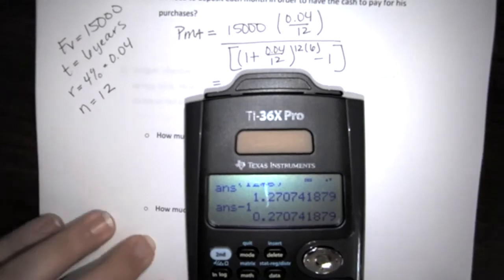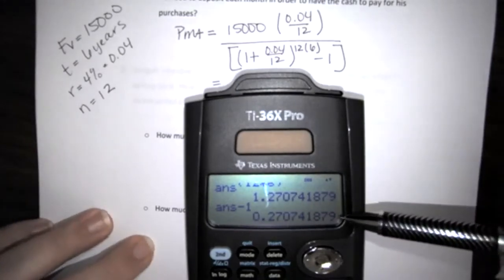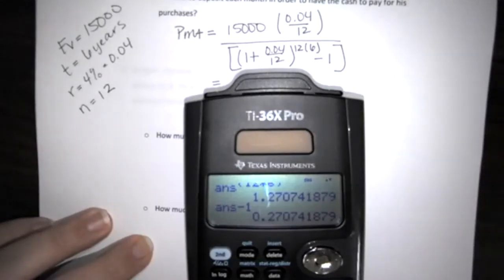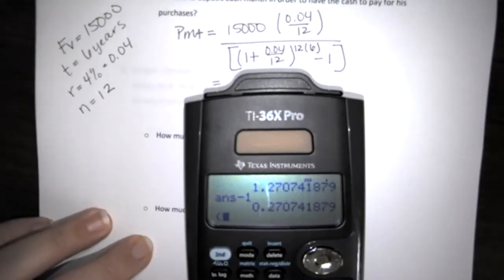Now we need to look at the top. So this answer right here we're going to save in as our answer. We're going to open a parenthesis. We've got $15,000 that we are going to multiply and open a new parenthesis. 0.04 divided by 12, close both parentheses.